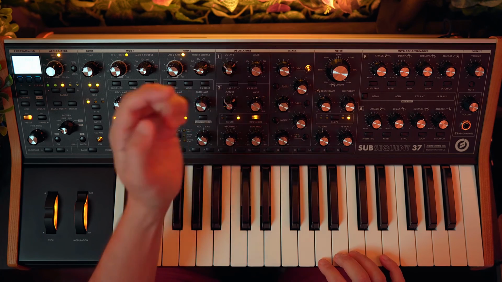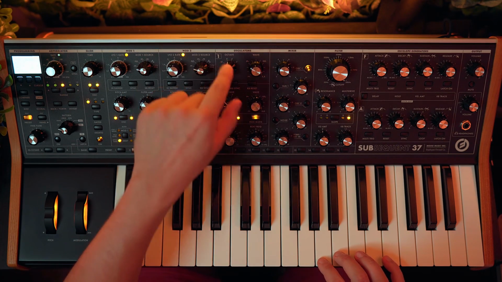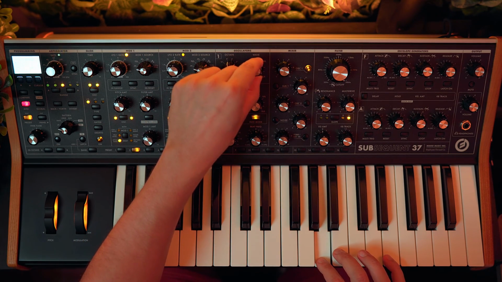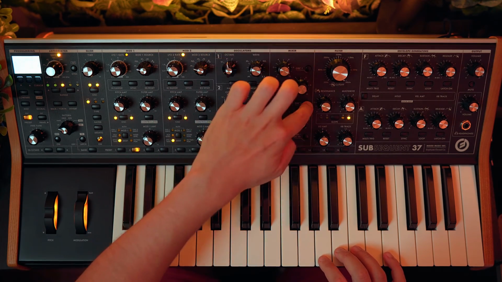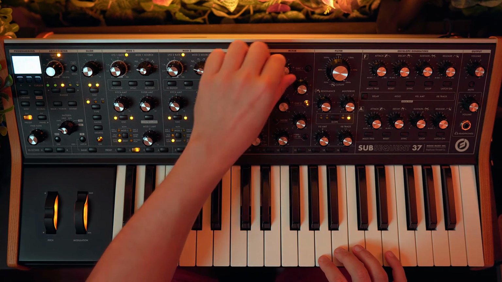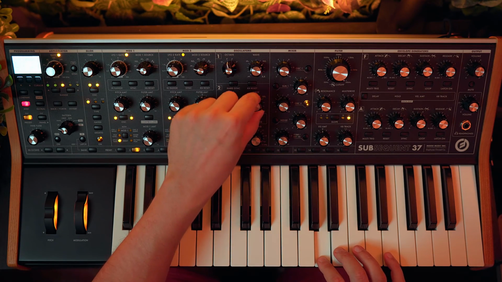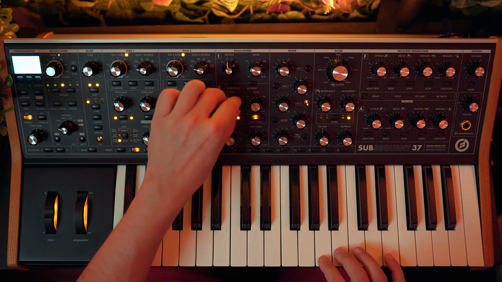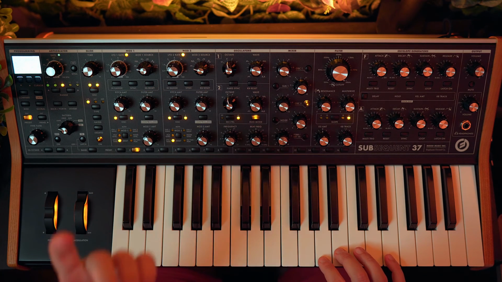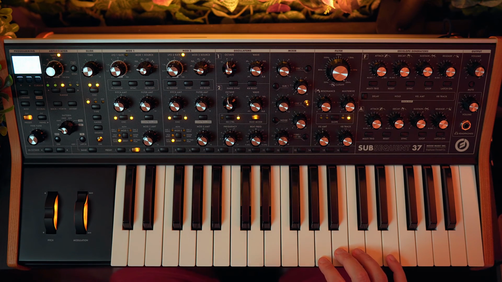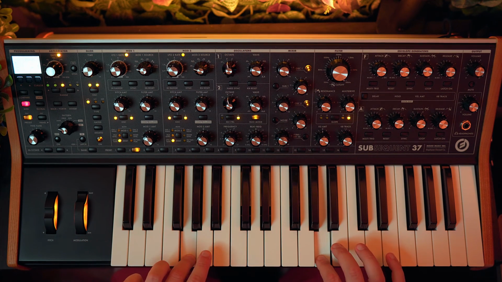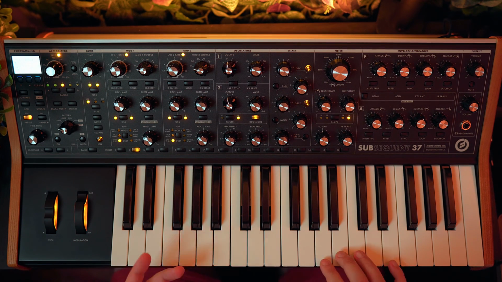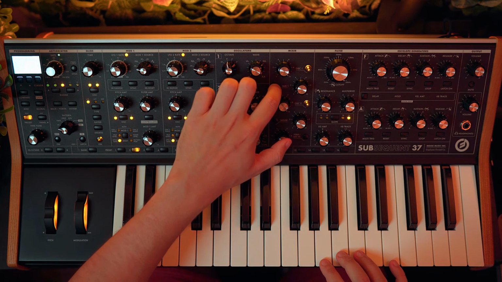So for the first oscillator, I need to be in 8, and I can choose the waveform, the square. And for oscillator 2, now we can put the maximum. I'm gonna stay with the pulse, with the sawtooth. Now when I have both, okay, that's pretty good already. I'm gonna add a bit of sub.